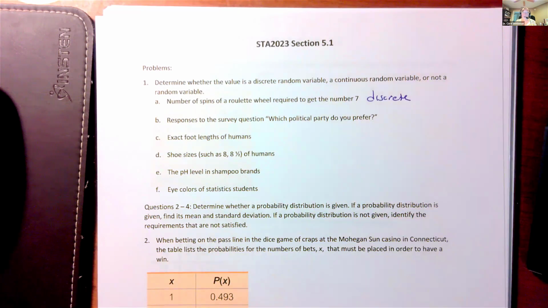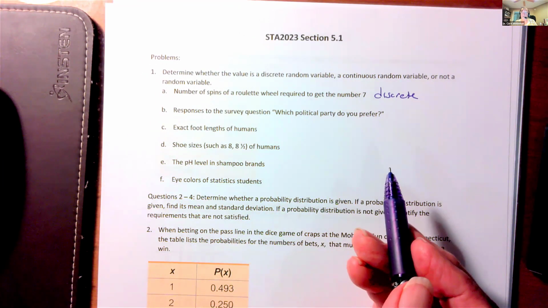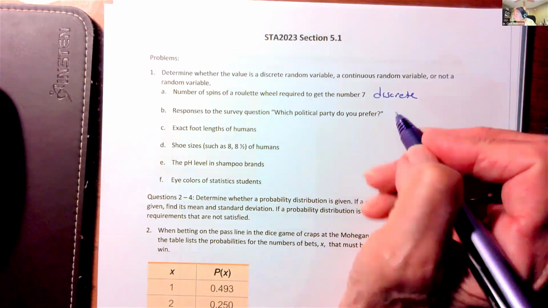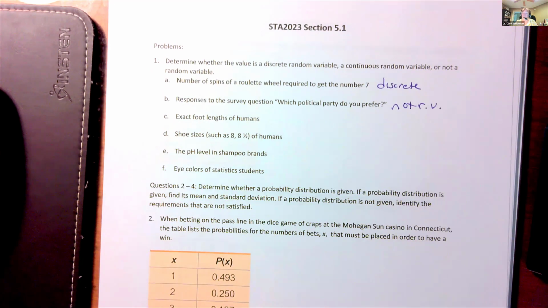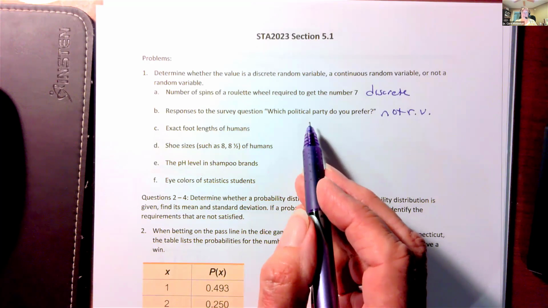And then how about responses to the survey question, which political party do you prefer? Is this a random variable? There's no numerical value. Yep. A lot of times we abbreviate random variable with R.V. This is not a random variable because it doesn't have numerical outcomes.